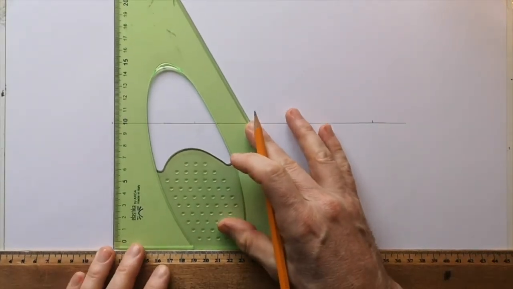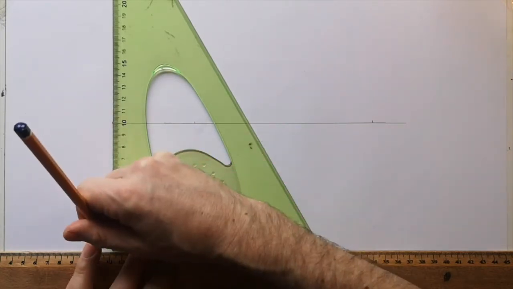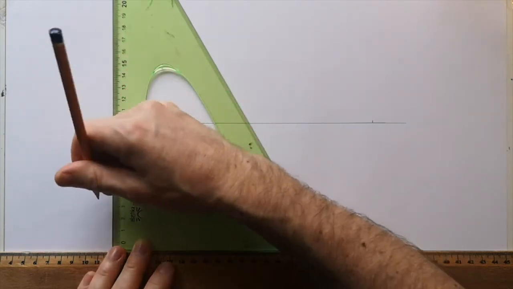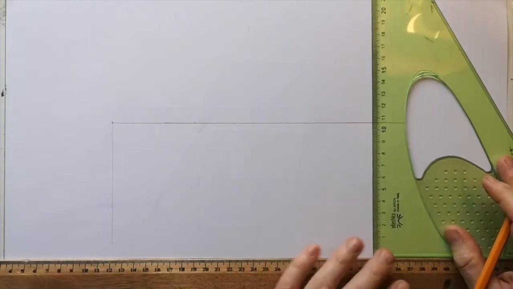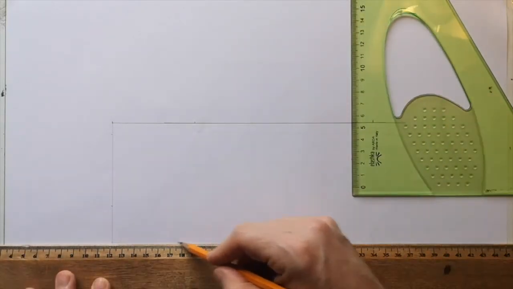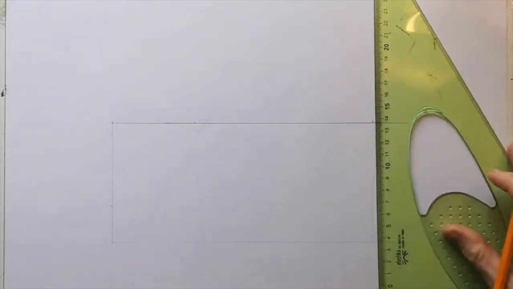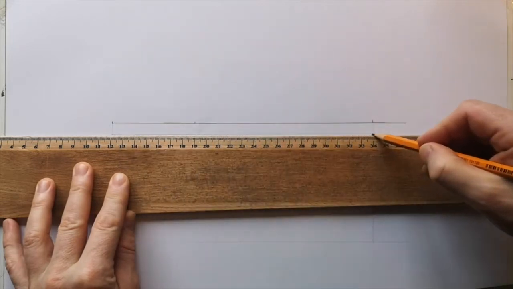And actually, you know what? I'm going to leave a 10 mil gap this time because this is feeling like a fairly big drawing. Okay. It's just a 10 mil gap. And then we need the 6 meter point there. And we can just project this right across, down, across. So we can begin to see what we can build up.